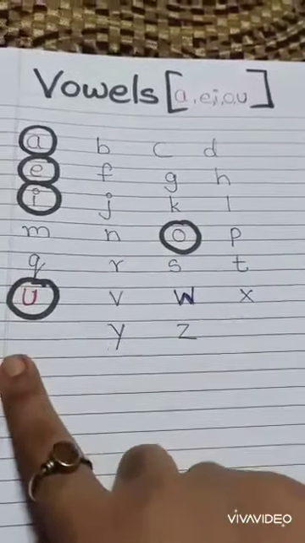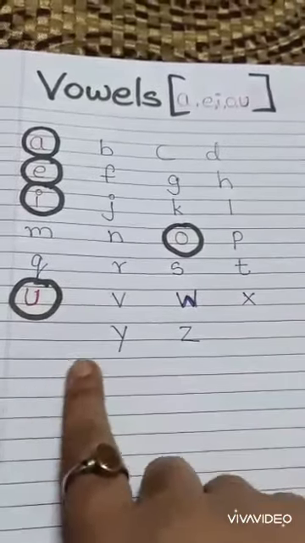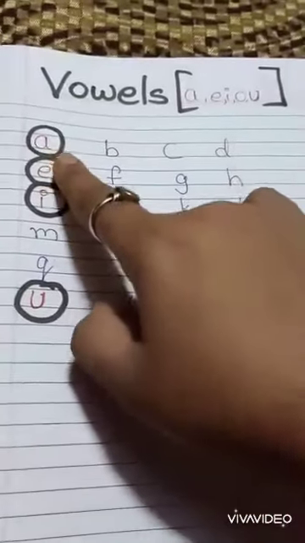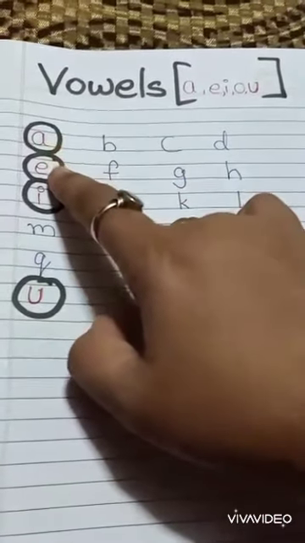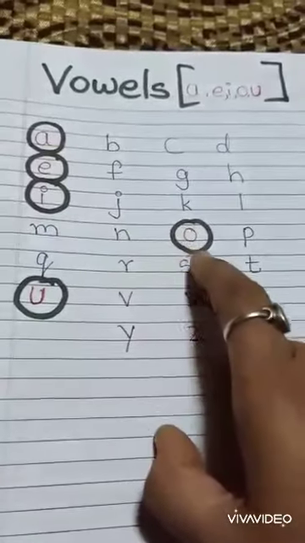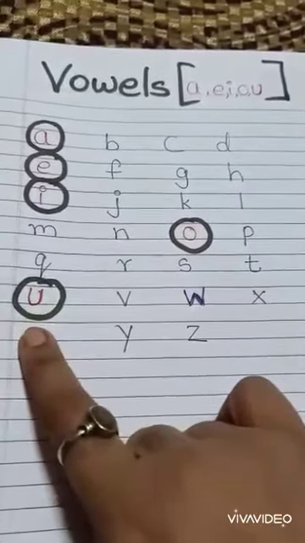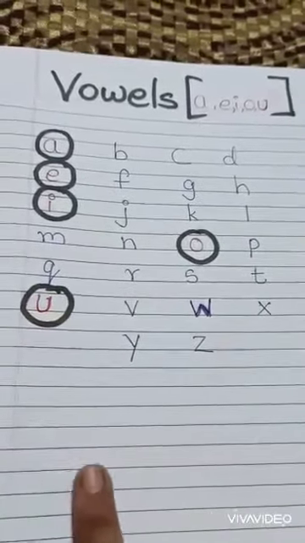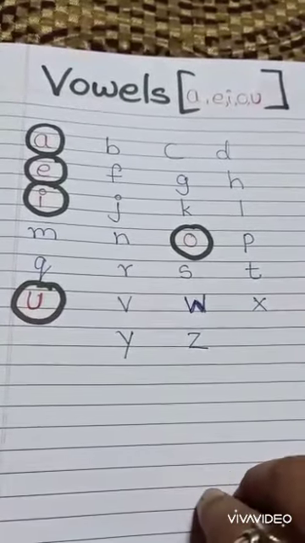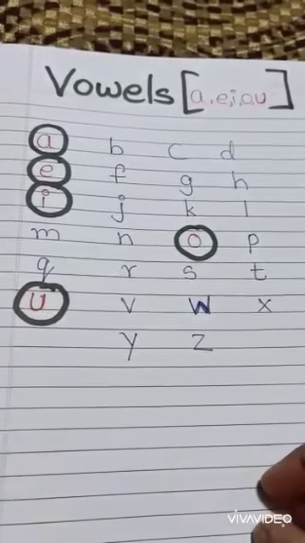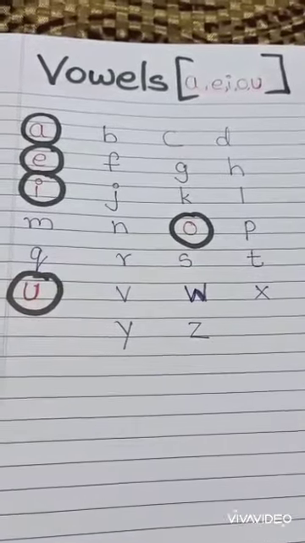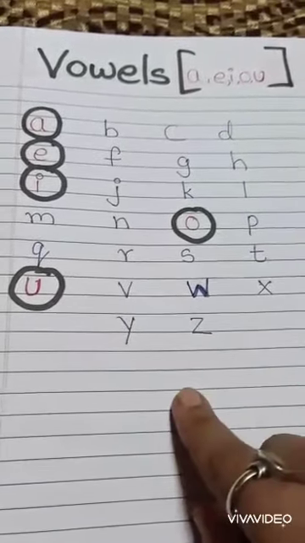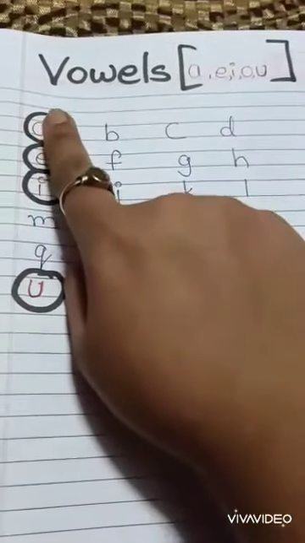Now A to Z, these are total 26 alphabet. Out of this 26, these 5, A, E, I, O, U, are the vowels. Vowels are very important. With the help of vowels, we make words. For making words, vowels are very important. Today, we will learn the first vowel, that is A.